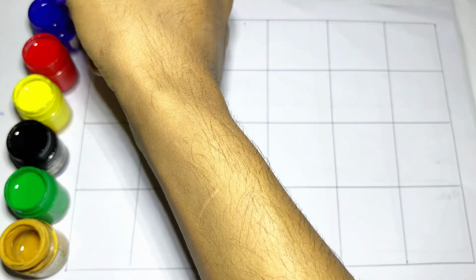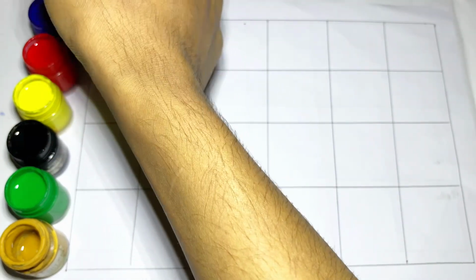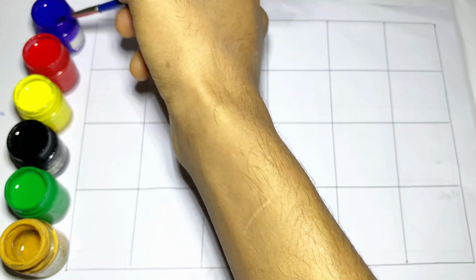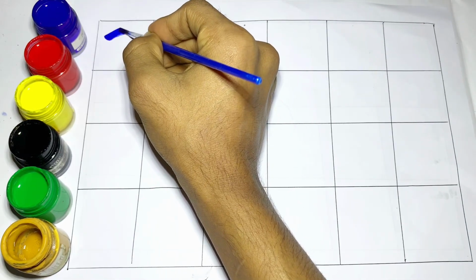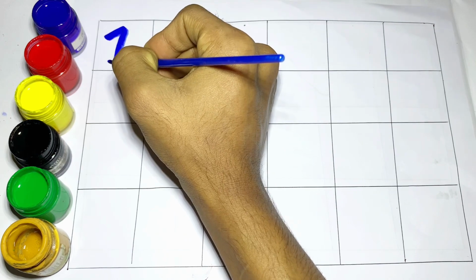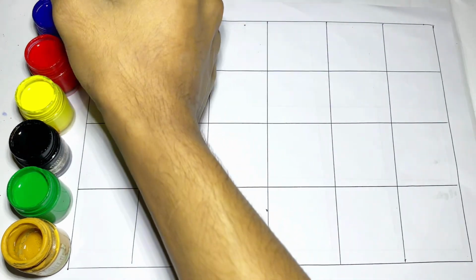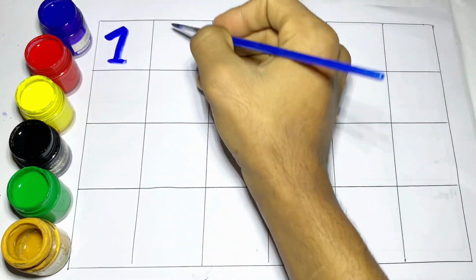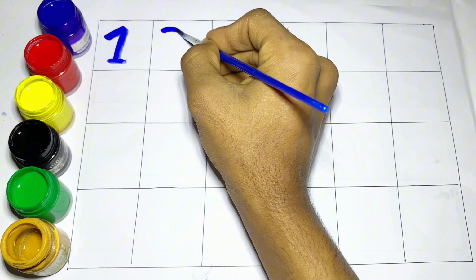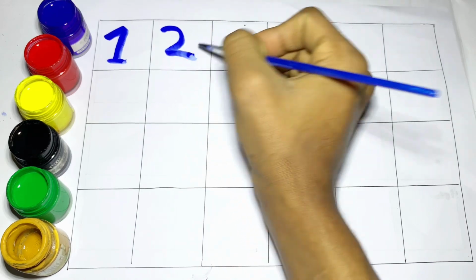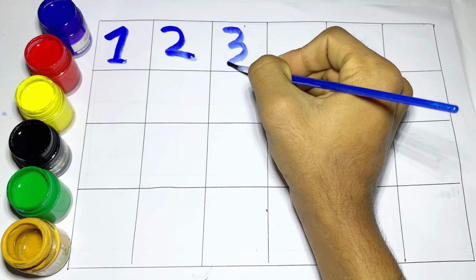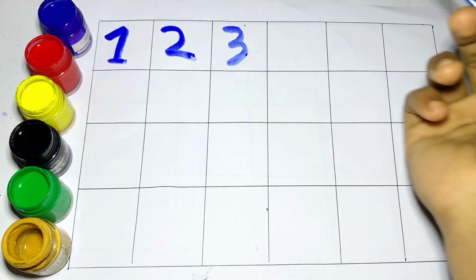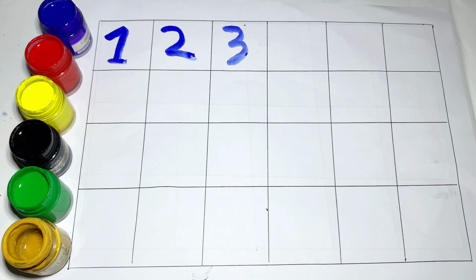Kids, first draw 1. The number 1, and use blue color. O-N-E, 1. Kids, again use blue color and draw 2. T-W-O, 2. 3. T-H-R-E-E, 3.